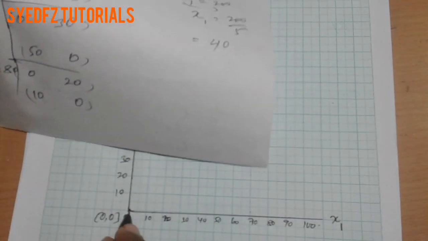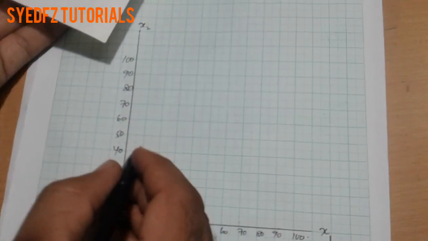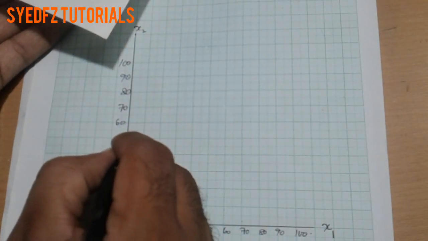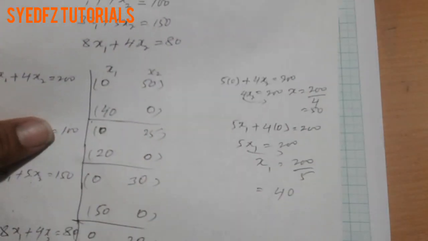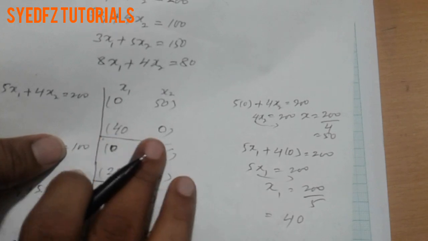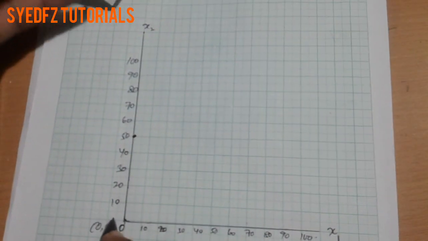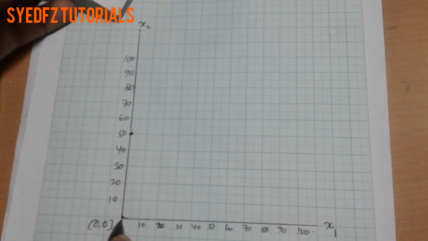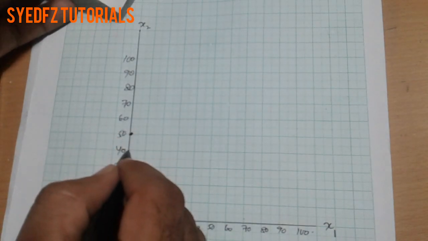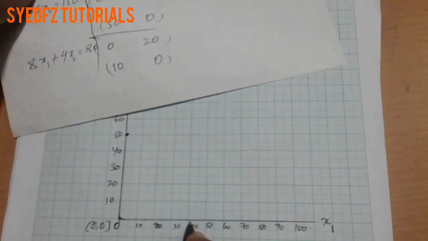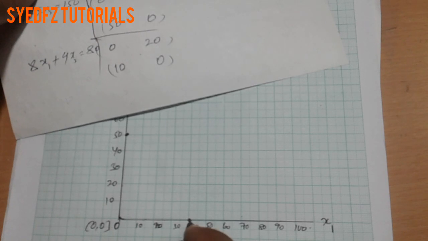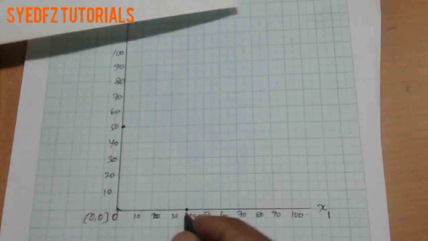x1 is 0, but x2 is 50, so here is the dot, the first point. The second point, x1 is 40 and x2 is nothing. So x1 is 40 but x2 is nothing. So we have to draw the line.